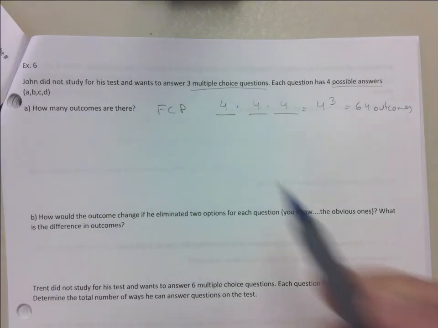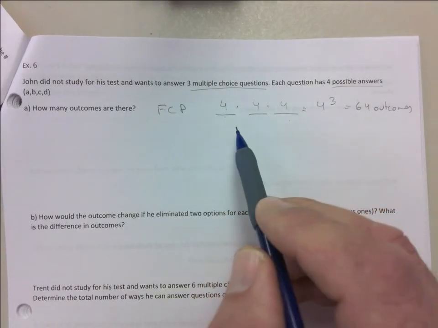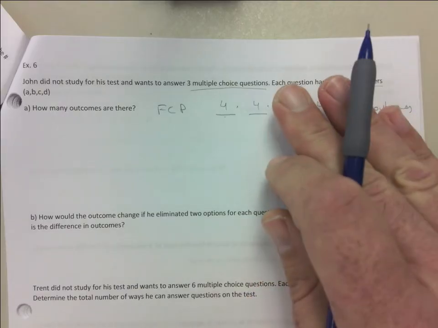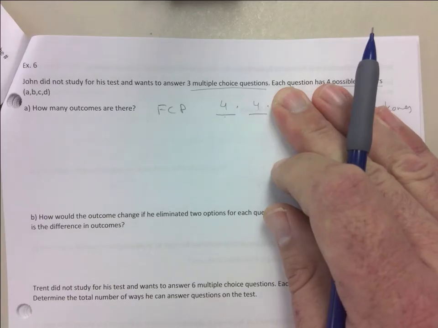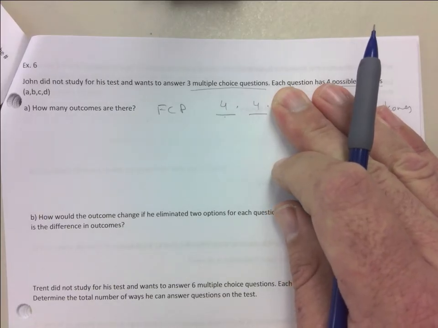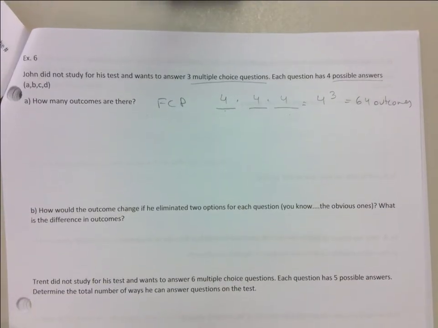No, because you have 3 events, right? Question 1, question 2, question 3. So there are 3 different events. So if you only had 2 questions, you could have 4 options at the top and 4 here, right? Then you could come up with 16. That I would expect you to do.